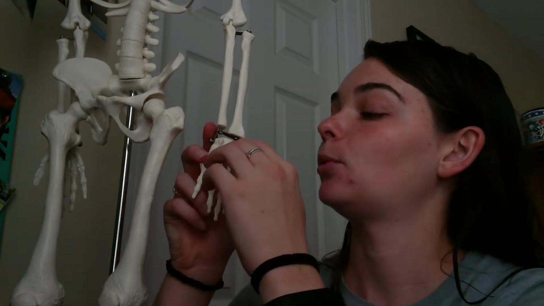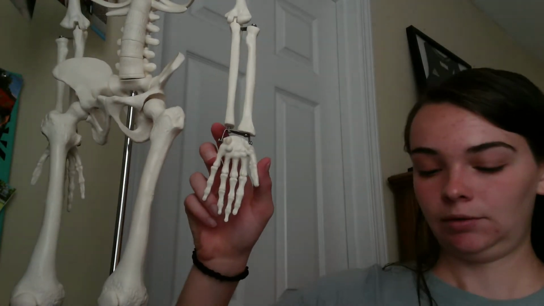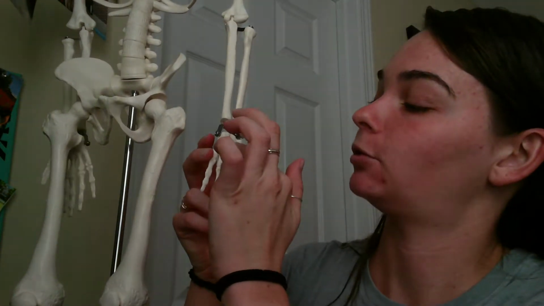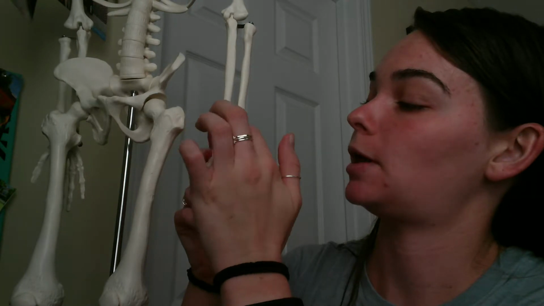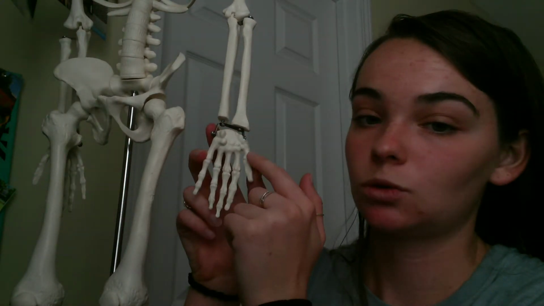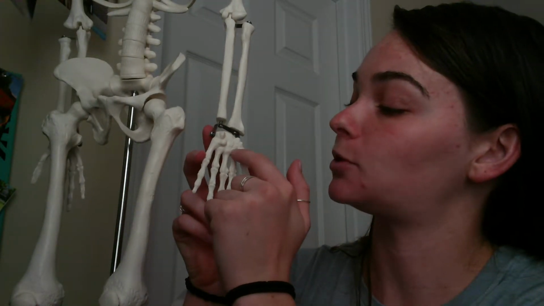And then we go into the hand. These right here are all the carpals. You have a list of proximal carpals, which include the scaphoid, the lunate, the triquetrum, and the pisiform. And then the more distal ones are the trapezium, the trapezoid, the capitate, and the hamate.